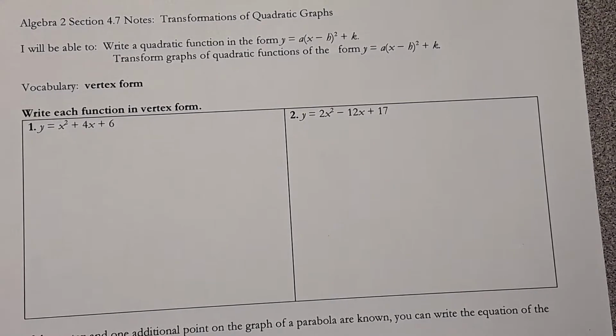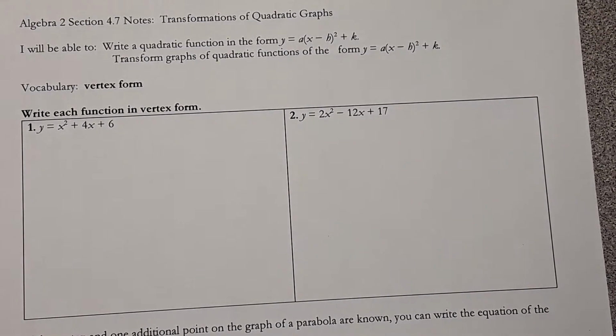This is just another way of finding the vertex and having an equation, and you can really talk about your transformations. We're going to use completing the square, but it's going to be a little different because we have a y instead of a 0. We're not solving for x, but we have to use that completing the square. I have quite a few examples for us that are not on this page, so we're going to do two examples in each box and flip it over.